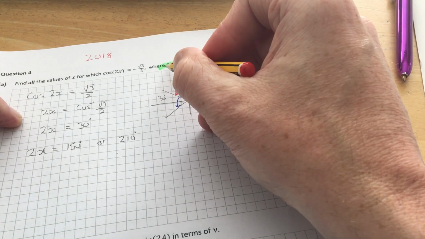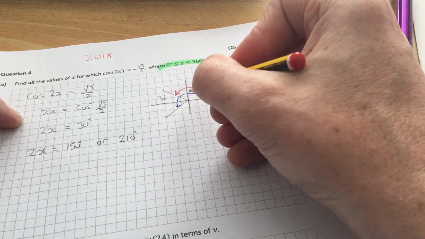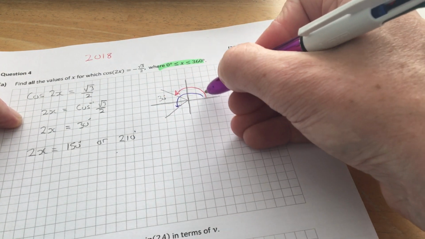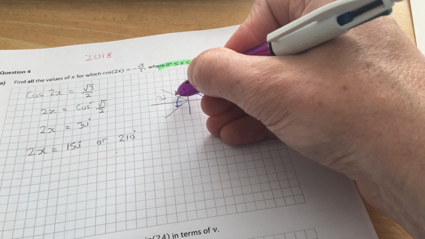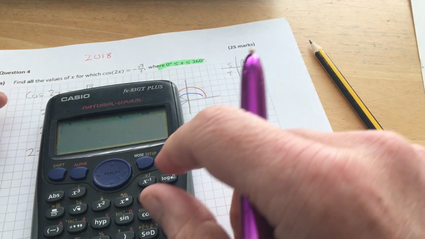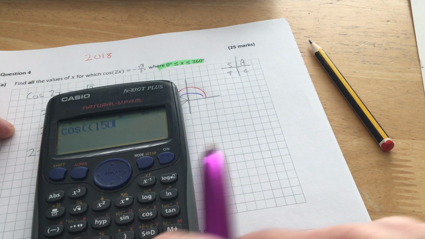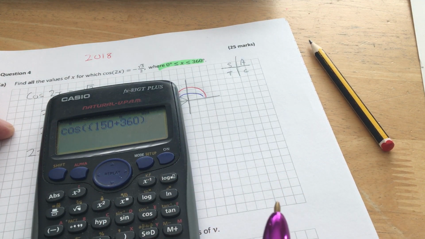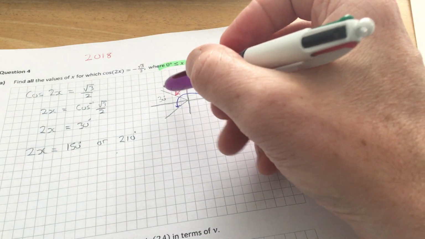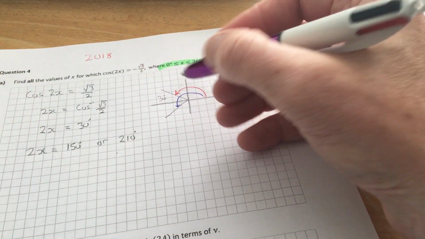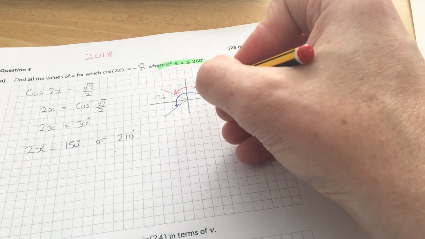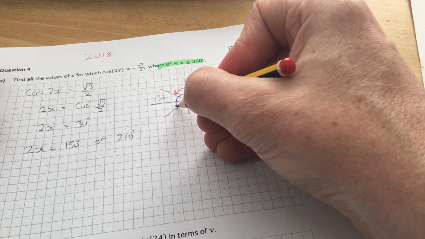Now, but I'm looking for all solutions between 0 and 360. If you look at this red arrow for a second, if I go around another 360 degrees, so that's 150. So if I did cos of 150 plus 360 degrees, I should get out minus root 3 over 2 again. So there may be more values of x that give me out minus root 3 over 2. I have to find them all, and it's the same here. If I added 360 to that, I'll get out minus root 3 over 2.